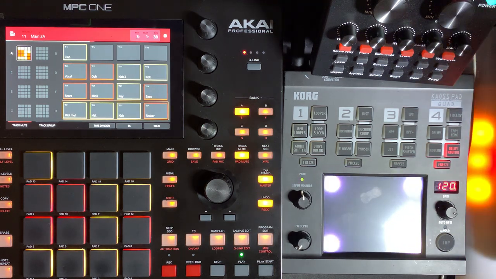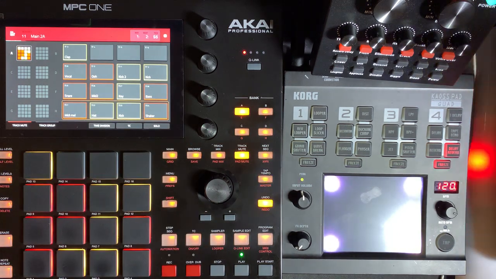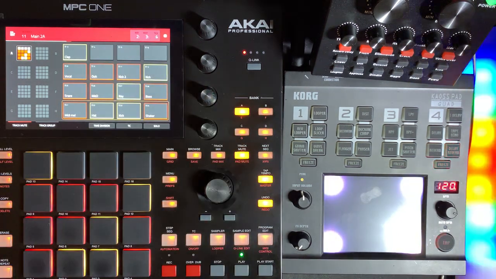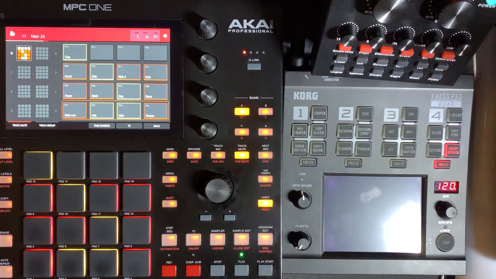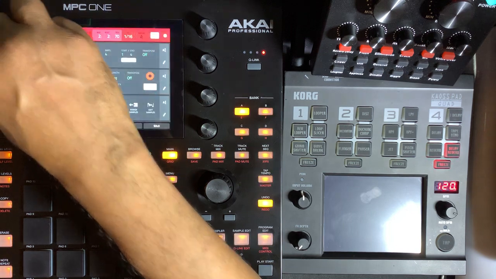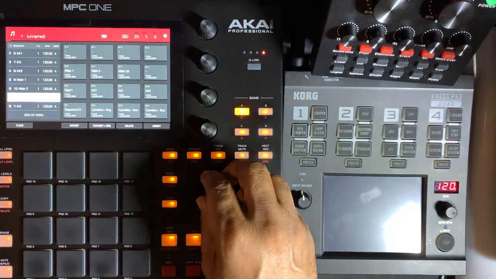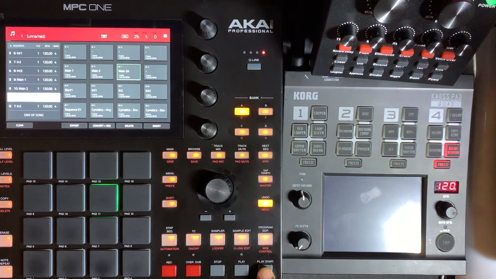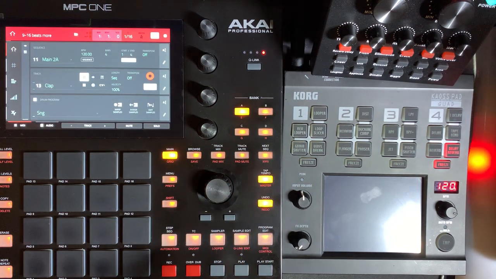And then from here, we'll take that out. Take that out. Bring that in. All right, so that's main 2A. So we got that. Let's go back to our song. And now this one's main 2A. All right, so let's try our song. Oh, actually, let's do one more, and then we can maybe do something else. So this is main 2A now.